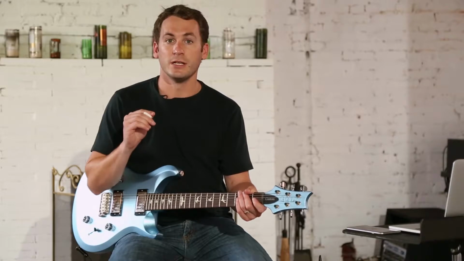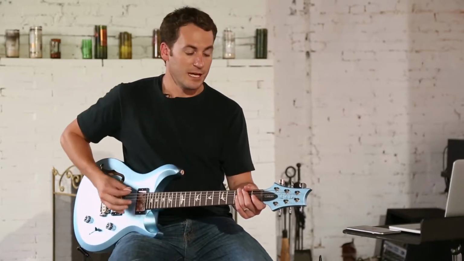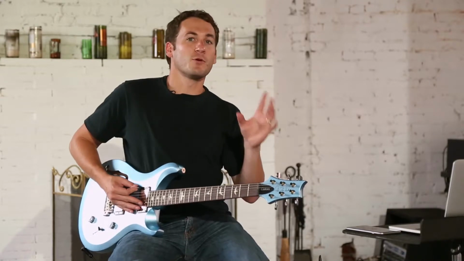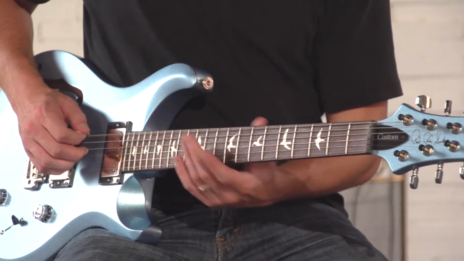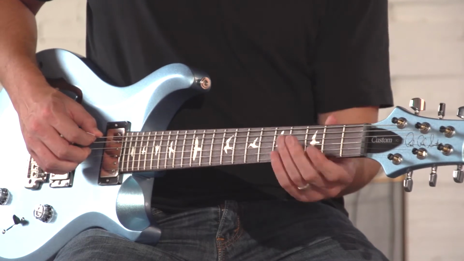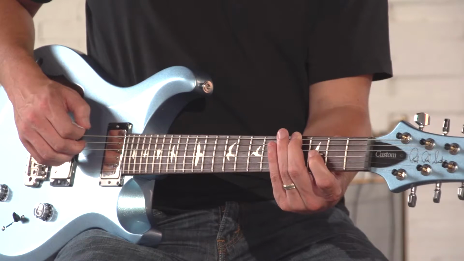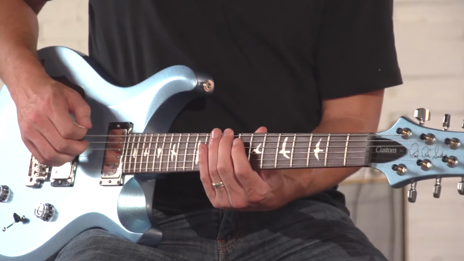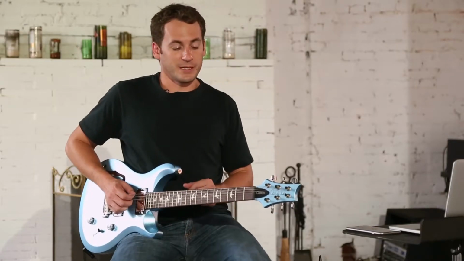Again, the interval is the distance between any note to another note. And they each have their own specific sound, so it's important to think in terms of the sound and get a feel for it. For example, the octave sounds like the same note, just higher or lower. But what if we go, that's a 3rd, or that's a 6th. They each have very specific sounds. So let's start at the beginning.